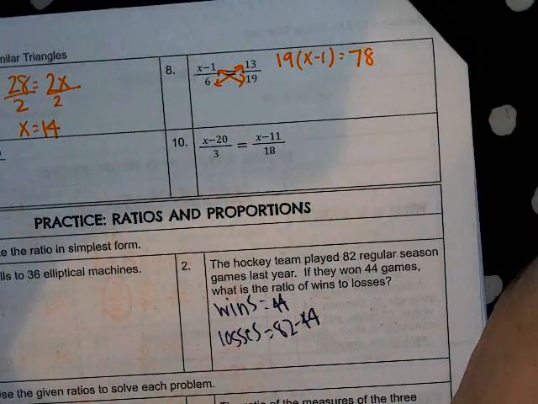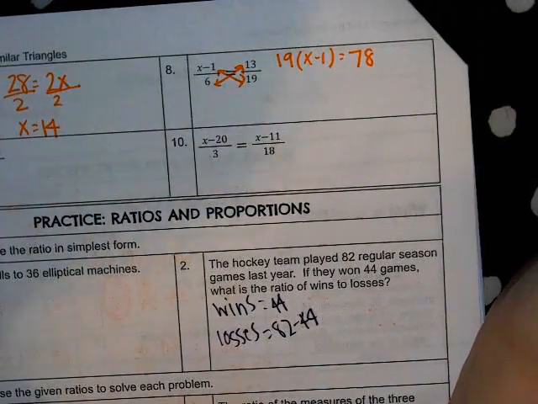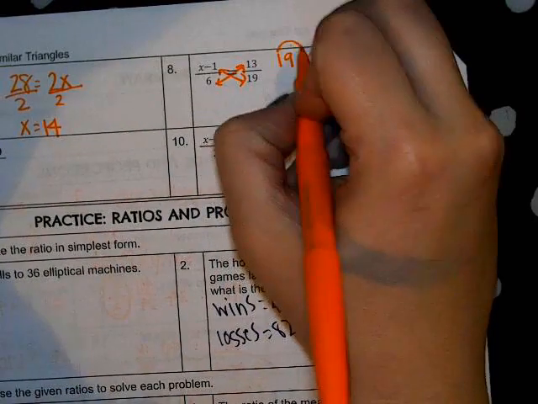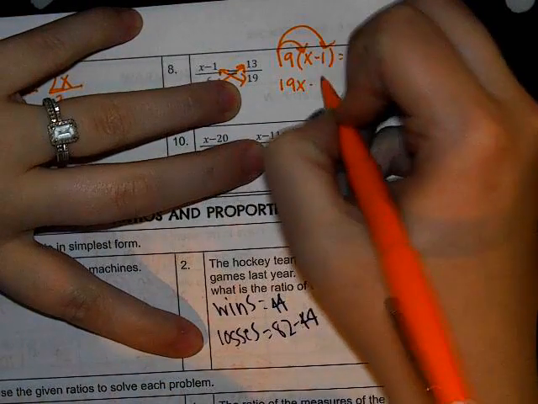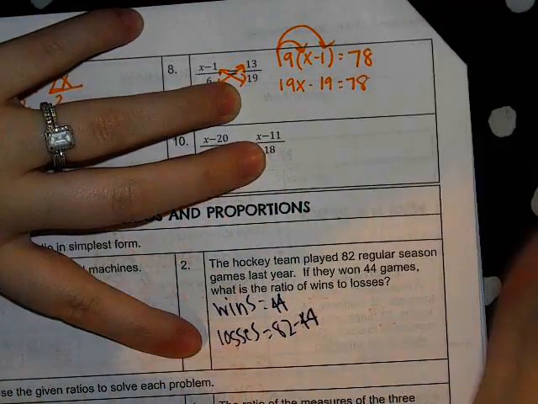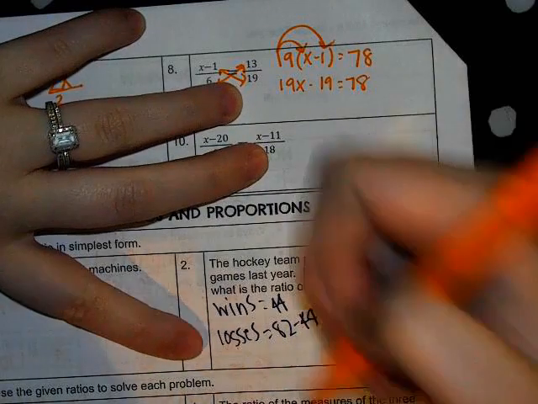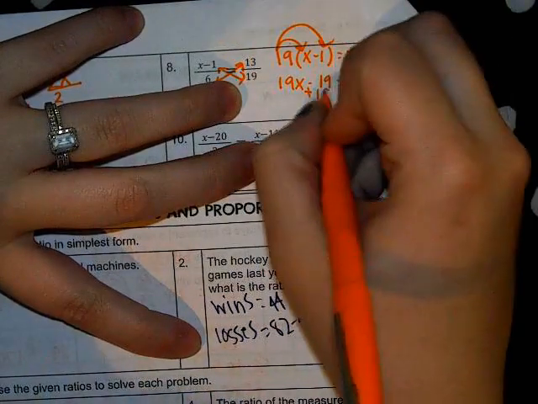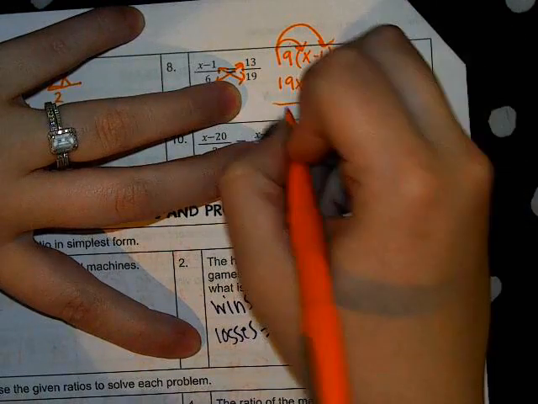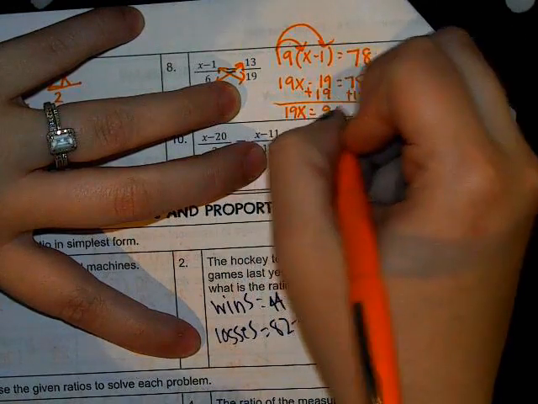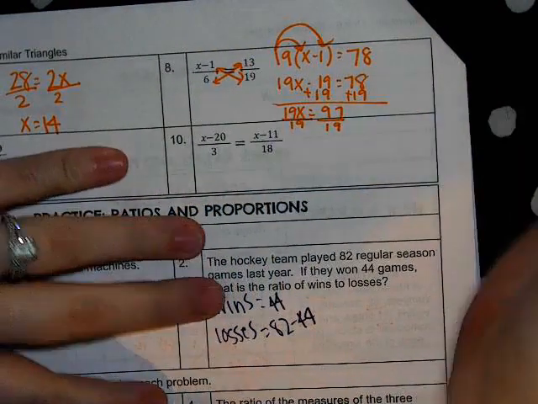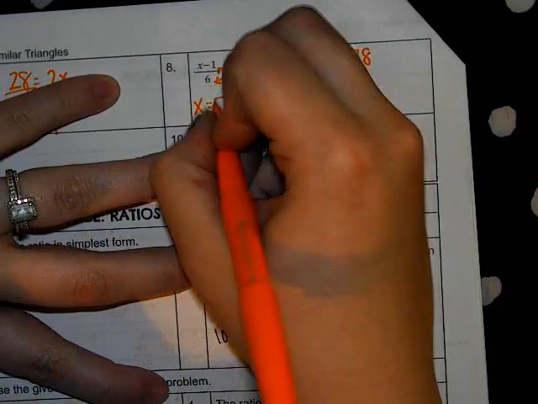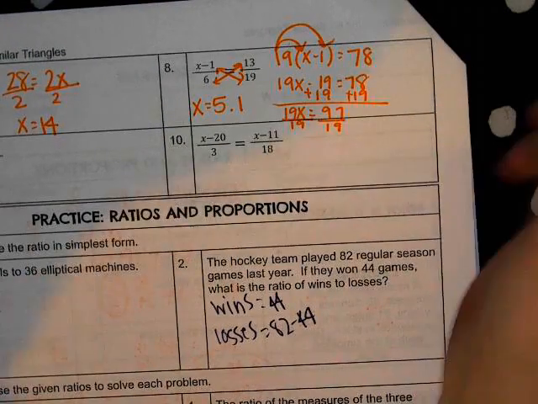So now I see an equation that has parentheses in it. When I have parentheses, I think distribute. So I am going to distribute the 19 through, which would give me 19x minus 19 is equal to 78. To solve this, I'm going to get everything away from the x. So I'm going to add 19 to both sides. Gives me 19x is equal to 97. To get x by itself, I'm going to divide by the coefficient. And that gives me x is equal to 5.1. You are allowed to have decimals here. It is okay.